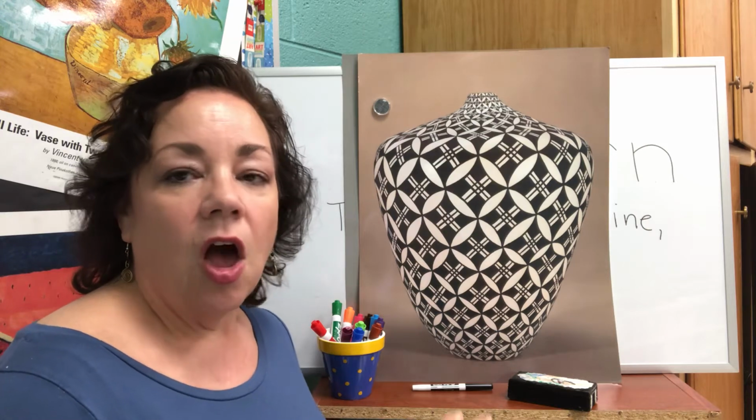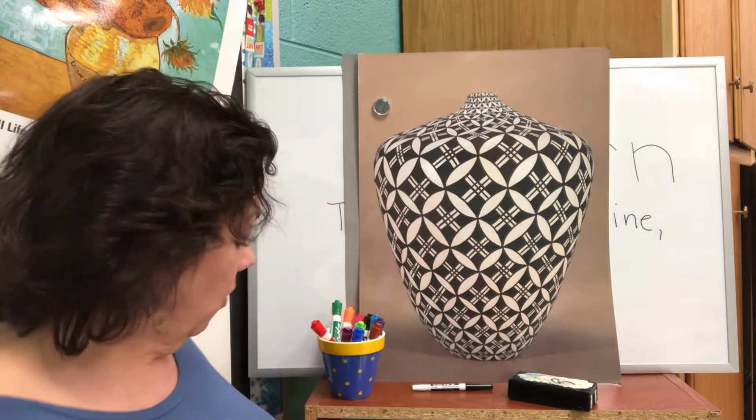Patterns, you see them all the time on clothing, quilts, on wallpaper, on gift wrap paper. There are patterns around us that are very intentional and planned. And then in nature, lots of things just form patterns that we see.